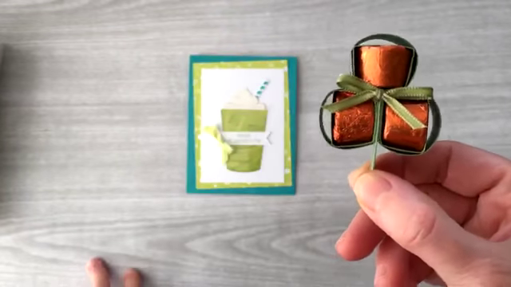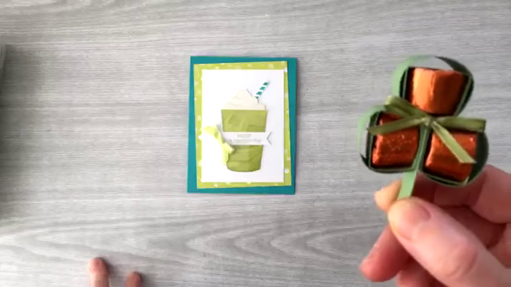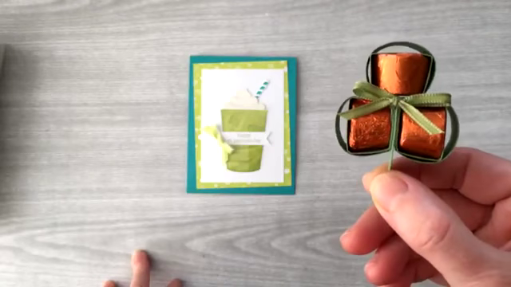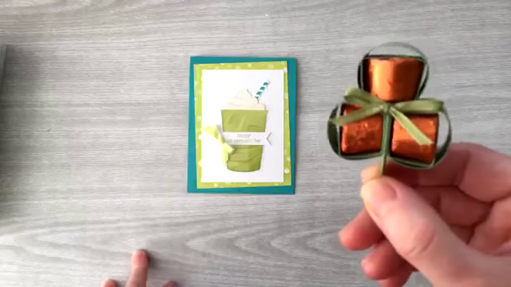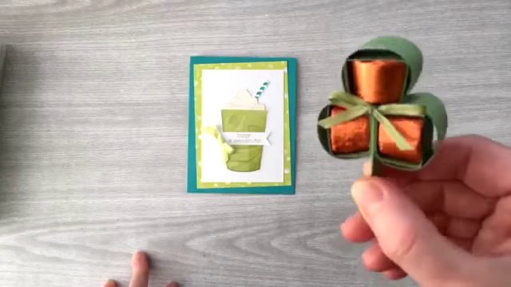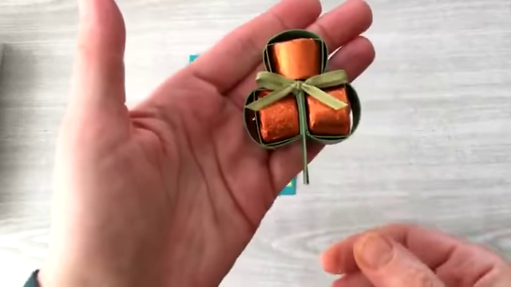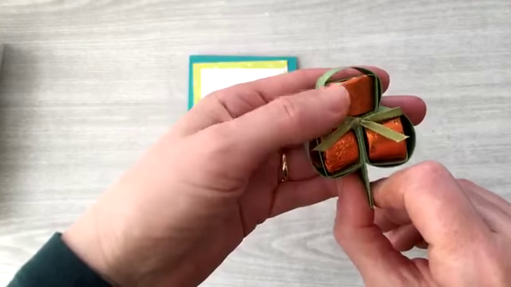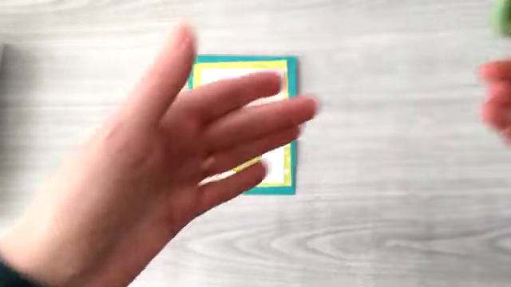And I know some of you are like, but aren't the Rolos going to fall out? Well, they don't fall out. Actually, they stay in there. That's part of the secret to my tutorial. They actually stay in, so they make a nice little favor, you know, to hand out on St. Patrick's Day.